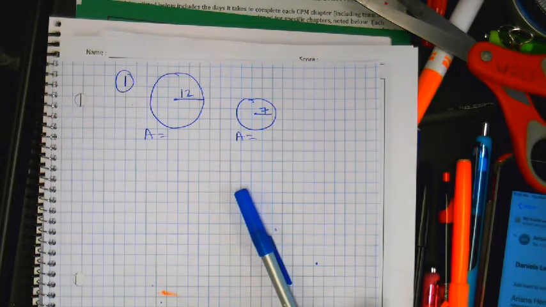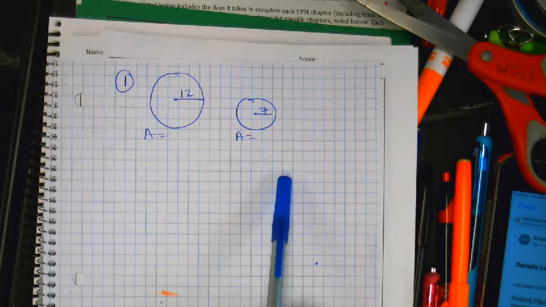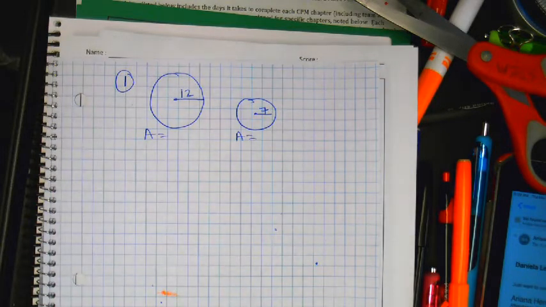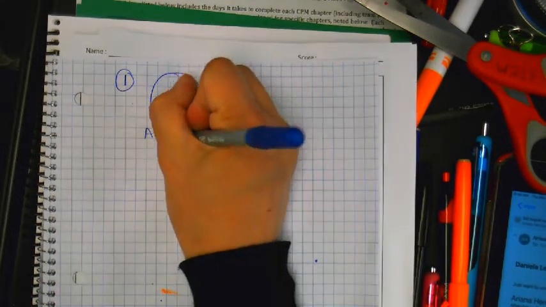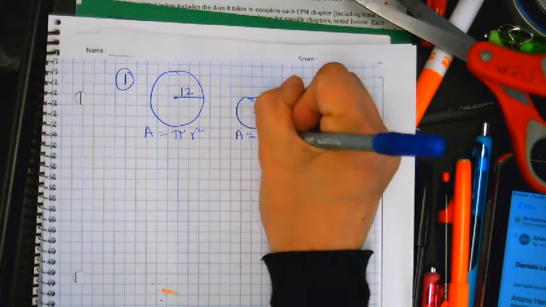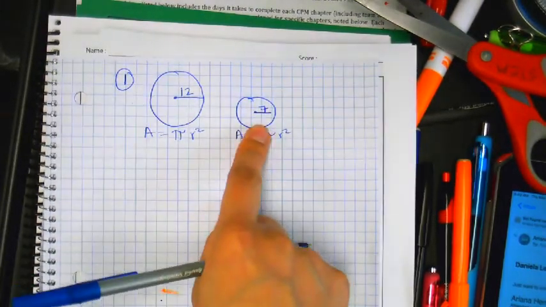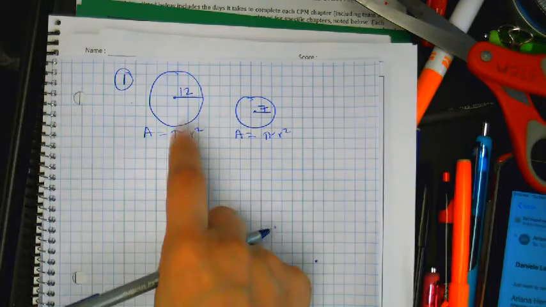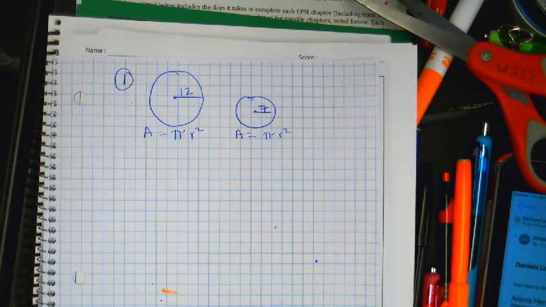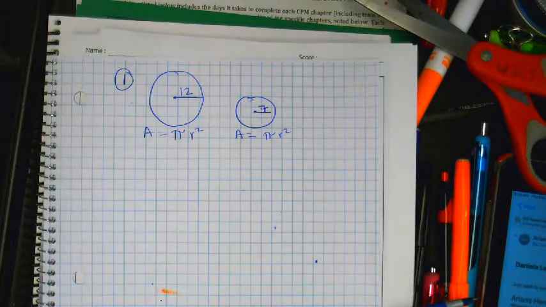Okay, so finding the area of the big one, finding the area of the small one. Area is pi r squared, so that's what you're doing. Both of them are radius, so you're good on that. Joshua, let's go. In your notebooks, please. Finding the area.